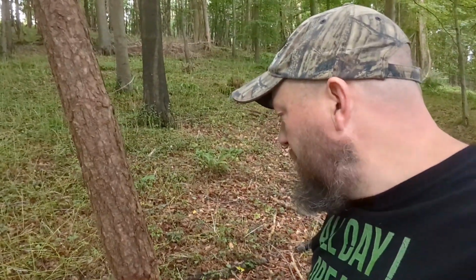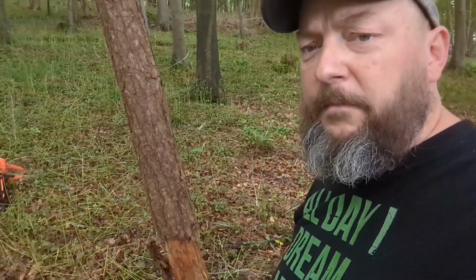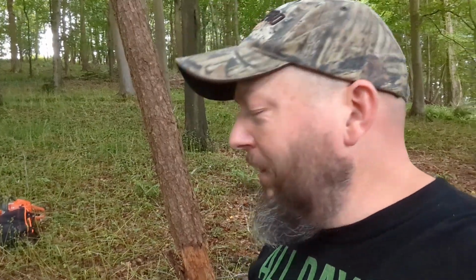I also want to mention here safe zones. So when you're felling a tree, bringing down anything, you don't want to be stood in front of it, all right? Do not stand in front of it. That's fairly obvious. Also, see all sorts of ridiculous videos on social media where people are stood directly behind a tree.